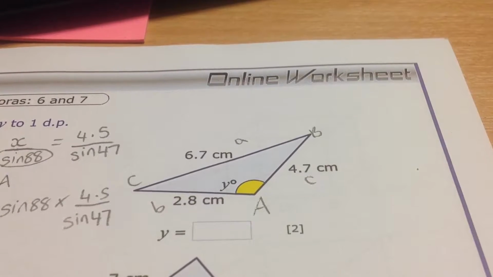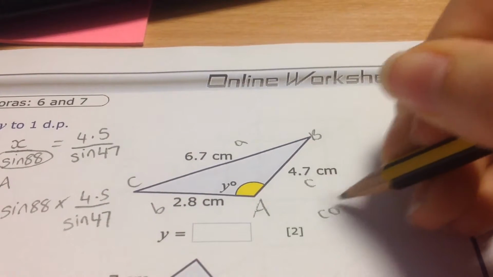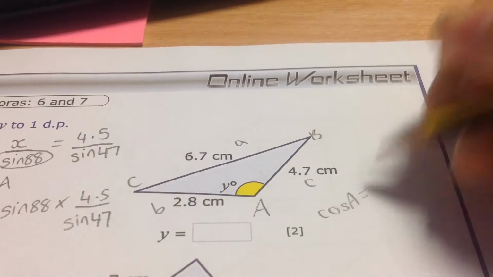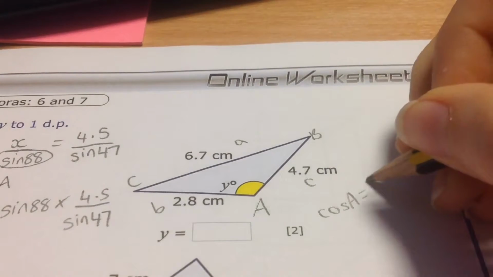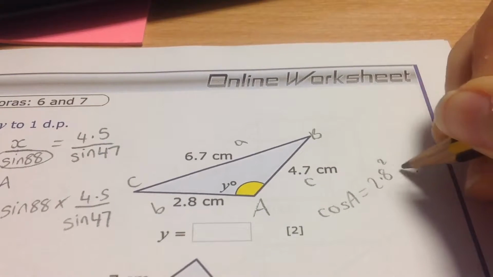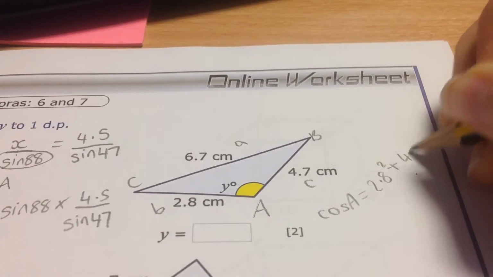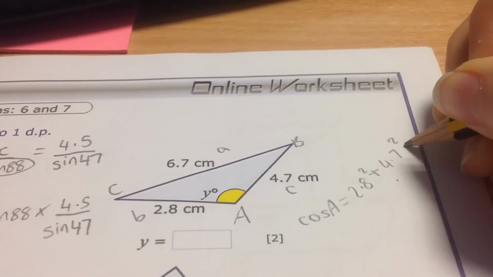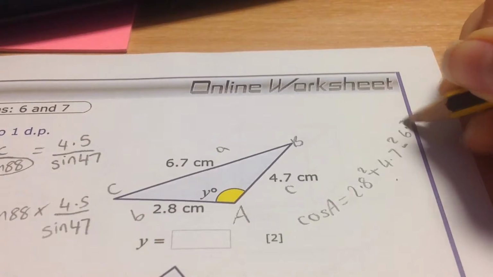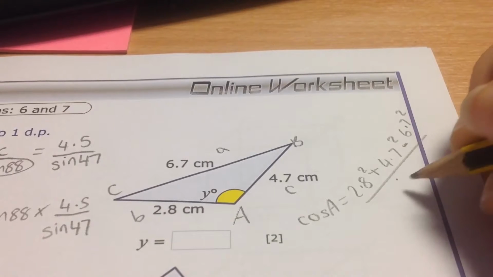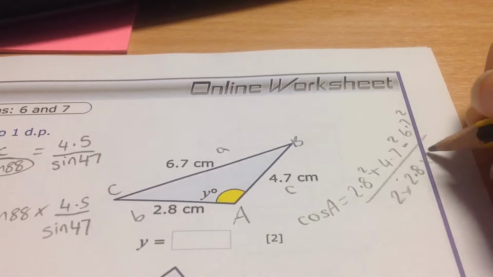So the cosine rule, finding an angle, cos A equals B squared, 2.8 squared, plus C squared, 4.7 squared, minus A squared, minus 6.7 squared. And then we divide that by 2BC.